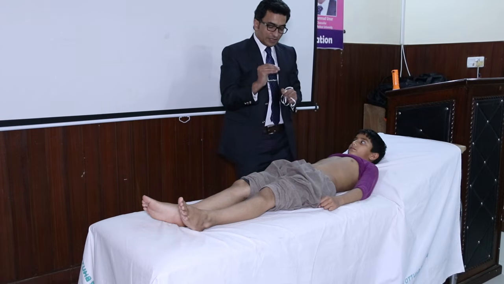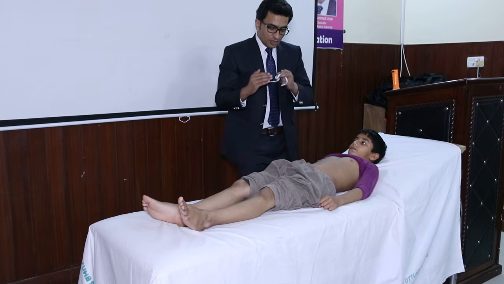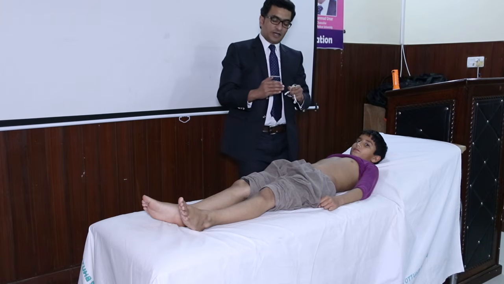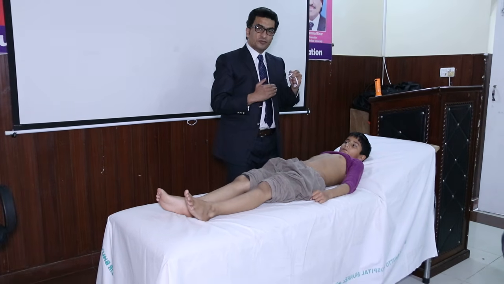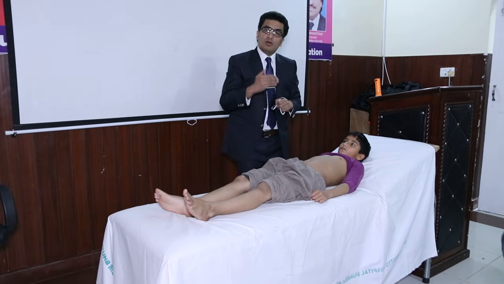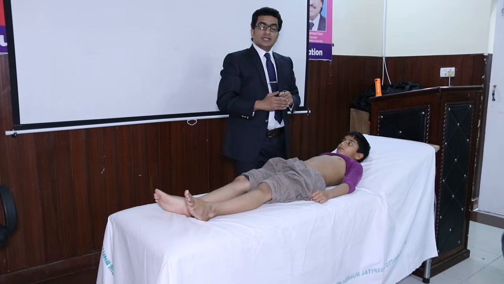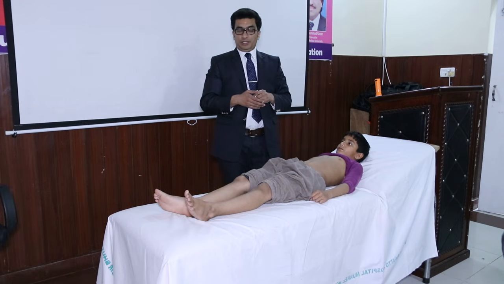I need to see whether the edges are well defined or ill defined, whether it is smooth or rough, whether it is soft or firm, whether it is tender or not.